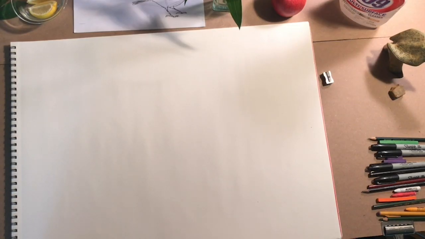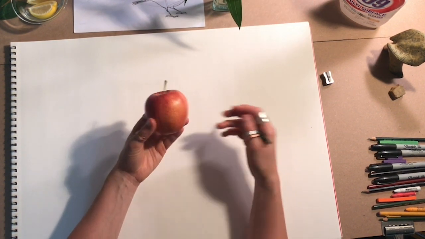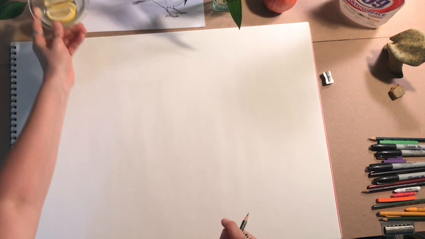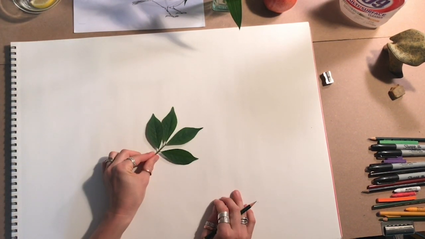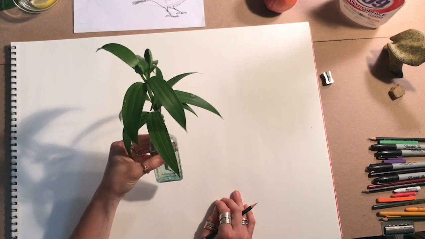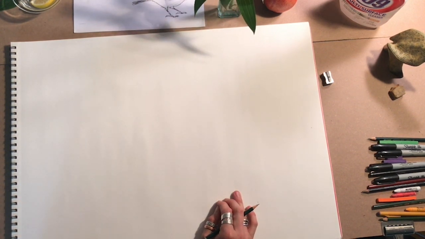All right, so I have an apple, a lemon that I cut in half, a leaf, and a plant in a vase here that I've collected, and they're all laid out on my work surface.